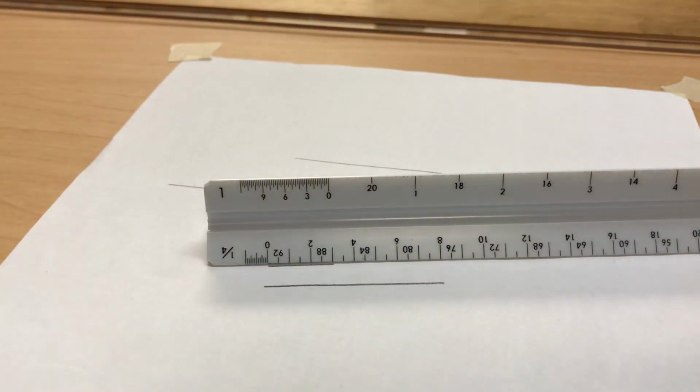So we can utilize these to not only accurately measure a blueprint, we can also utilize these to accurately write and draw our blueprints.